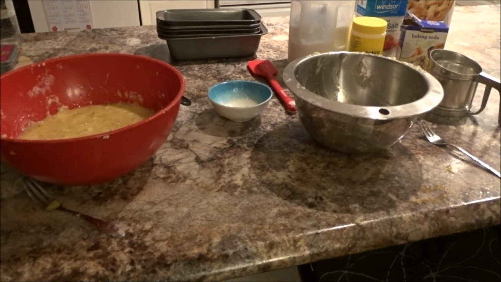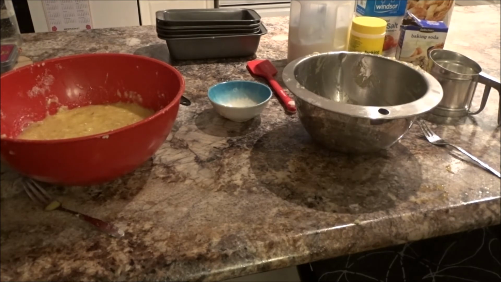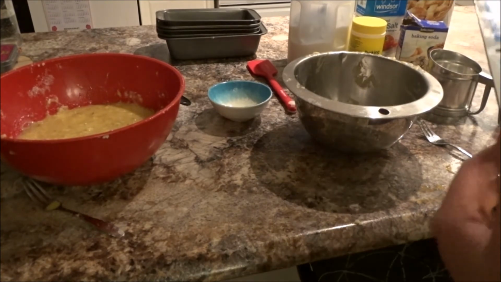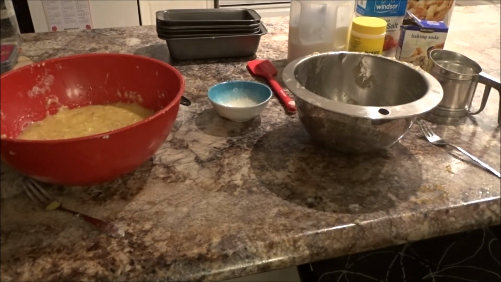Okay, so I just realized that when we were doing the calculations, we calculated flour as if it was half a cup of flour. But it's not half a cup of flour, it's actually 1.5 cups of flour. So we are going to do some quick math about what that means.